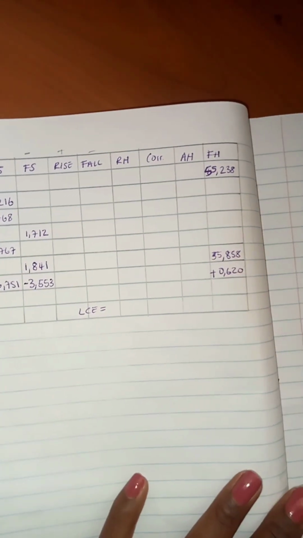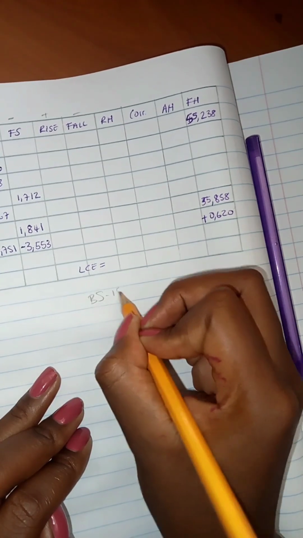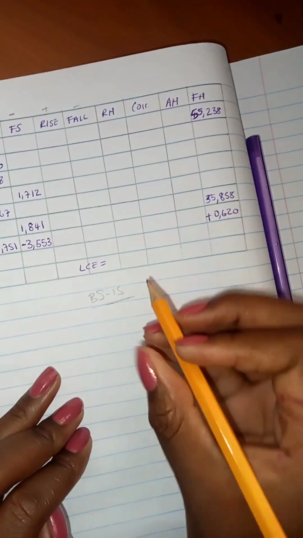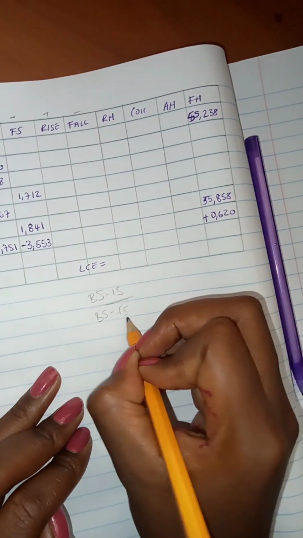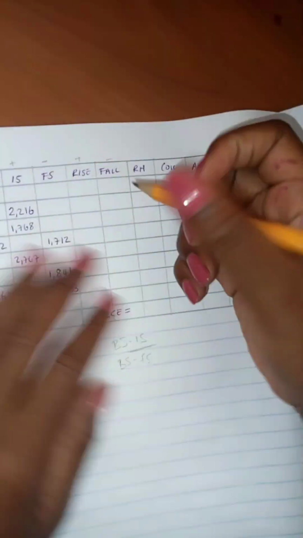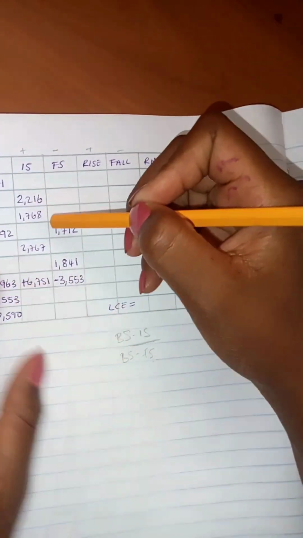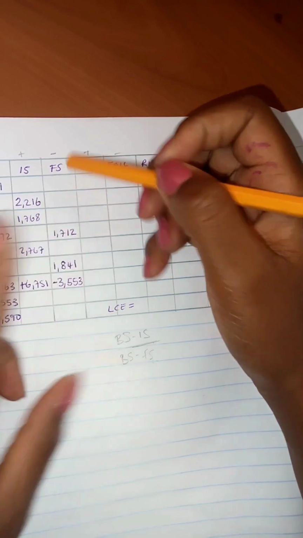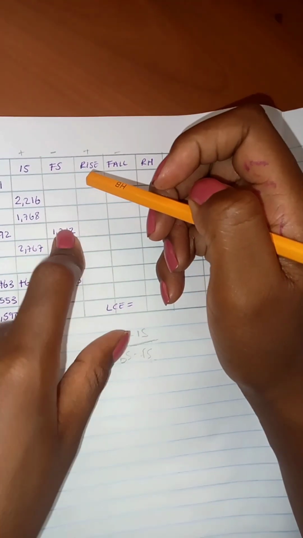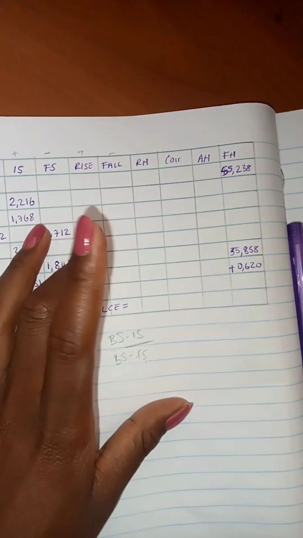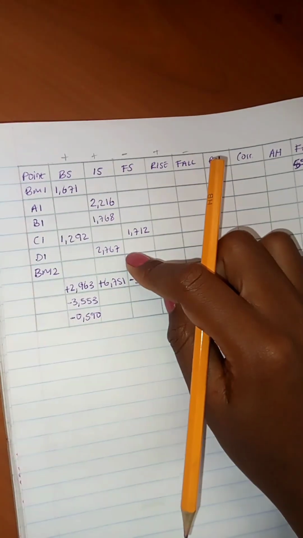And then after that, we calculate our rise and fall. And the formula for rise and fall is the backside minus IS, if that's what we have, and then also backside minus foresight, if that is what we have. So you can see that after backside, sometimes we have IS and sometimes we have the foresight. So if we have IS, we are gonna use that. And when we have foresight, we use that to calculate our rise or fall. And so in this case, we have the intermediate side.